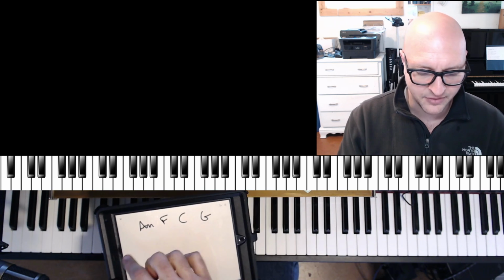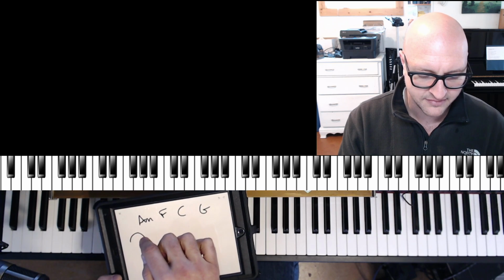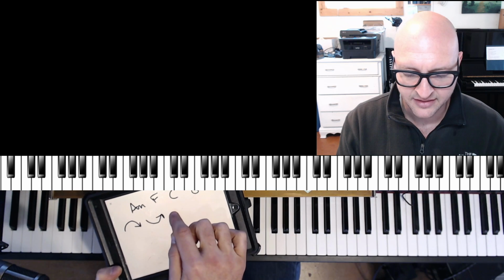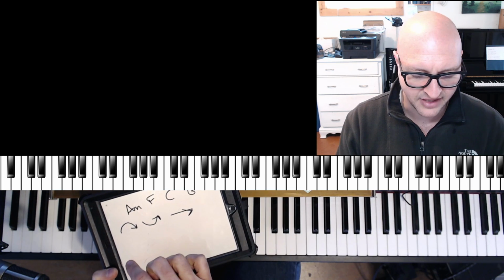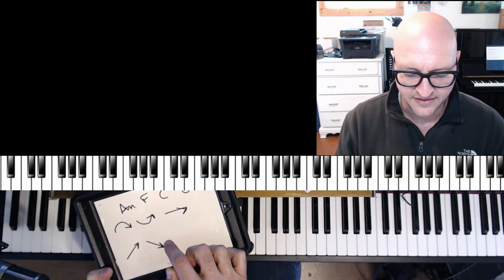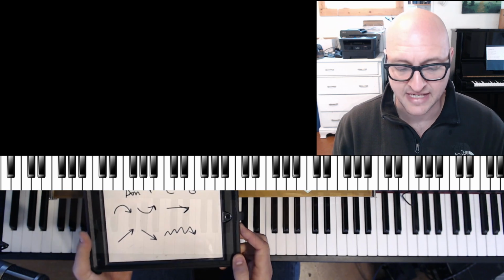And then we've got our six shapes, right? We've got our arch that way, arch that way, flat, and we've got an ascending, descending, and then a squiggle. Okay, so we're just going to play around with this and have fun.